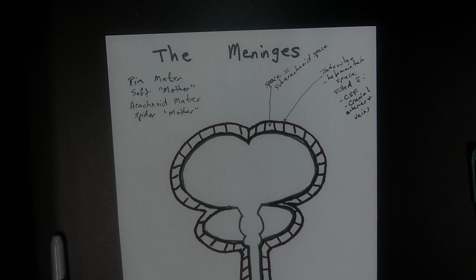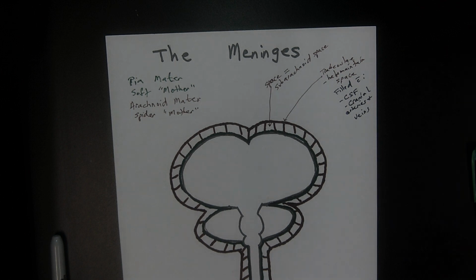Subarachnoid space is filled with CSF, and it also houses your cranial nerves and your cranial arteries and your cranial veins. Questions about that?